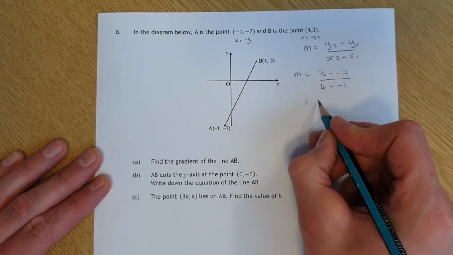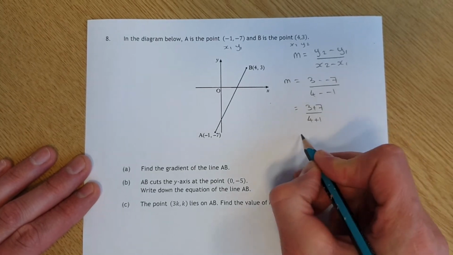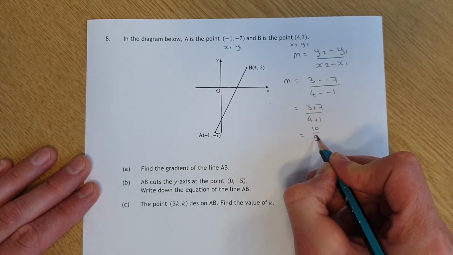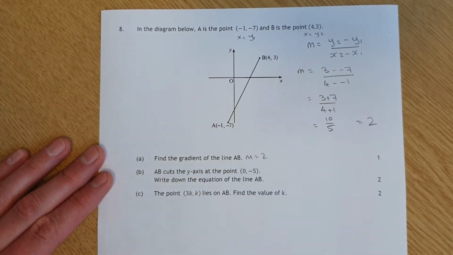So 3 take away negative 7 is 3 add 7, and 4 take away negative 1 is 4 add 1, giving us 10 over 5, giving us a gradient of 2. So m is equal to 2.